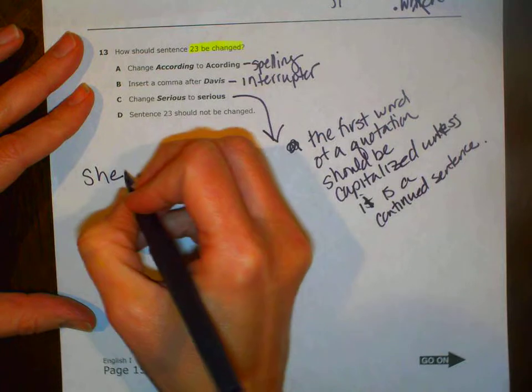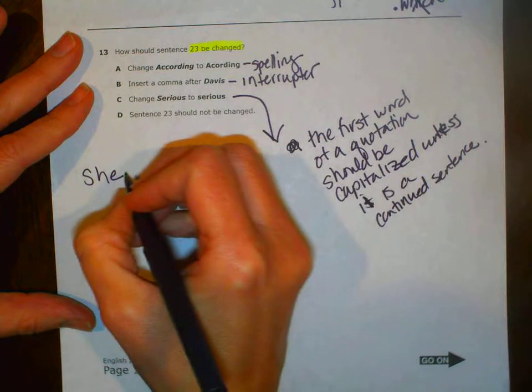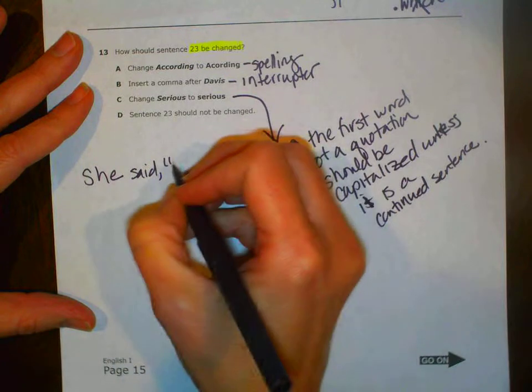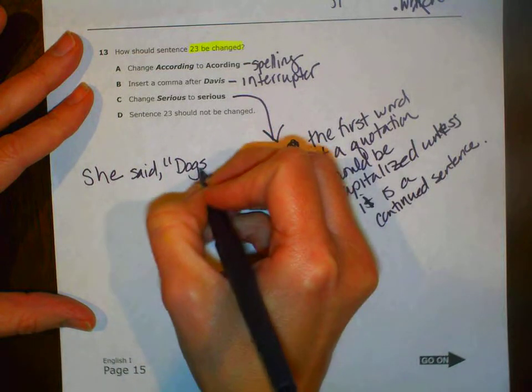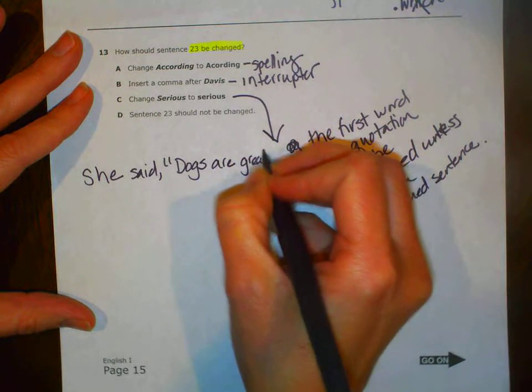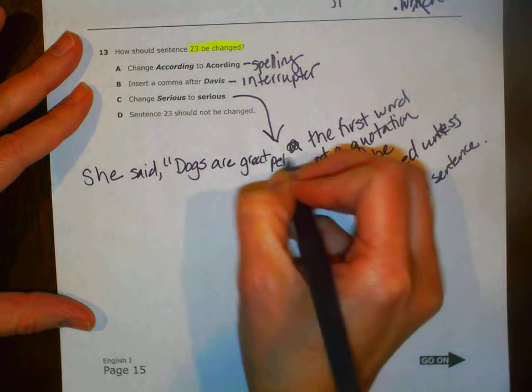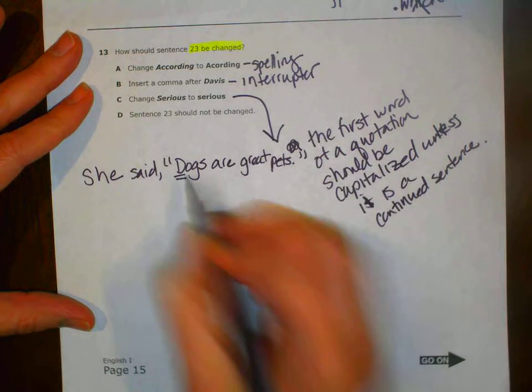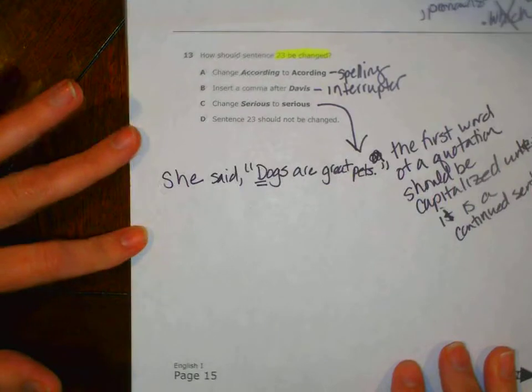She said, dogs are great pets. Okay, you see dogs is capitalized. It's the first word of the quotation.